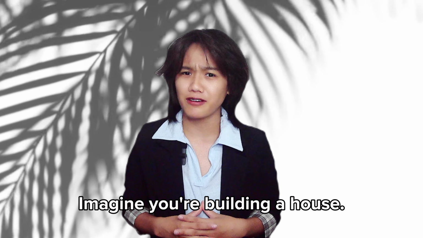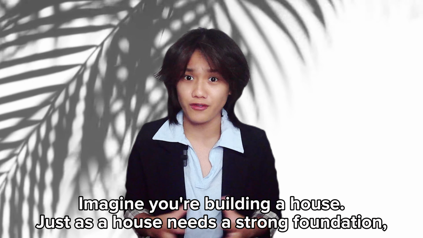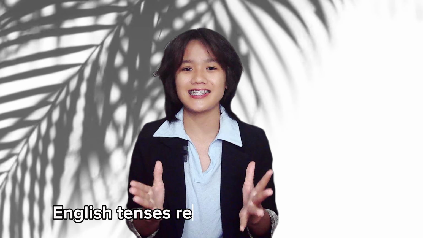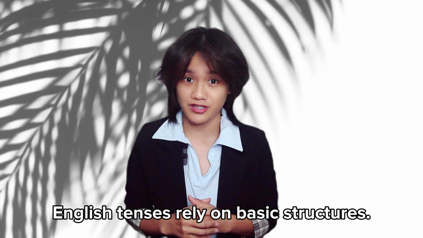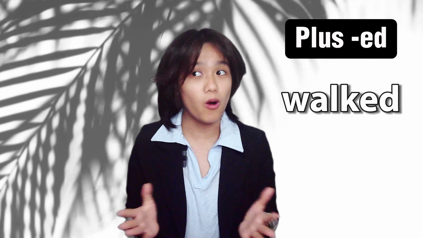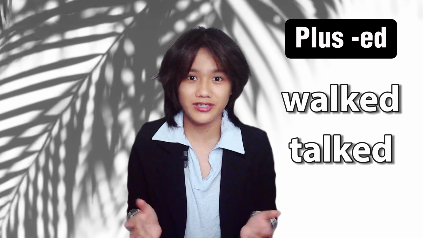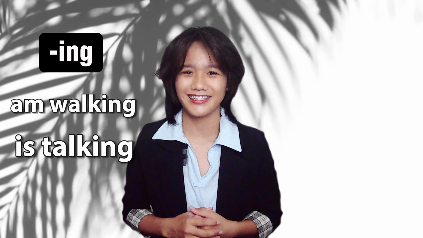Imagine you're building a house. Just as a house needs a strong foundation, English tenses rely on basic structures. For instance, the past tense often involves adding -ed to verbs, like walked or talked, while the present continuous uses be verbs, am, is, are, along with -ing verbs, like am walking or is talking.